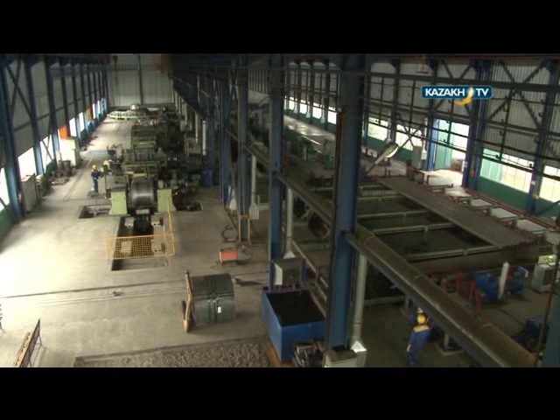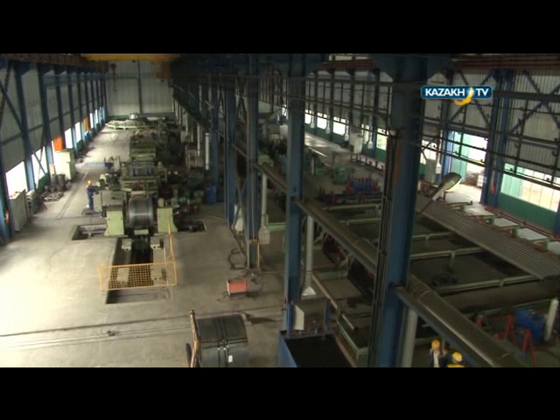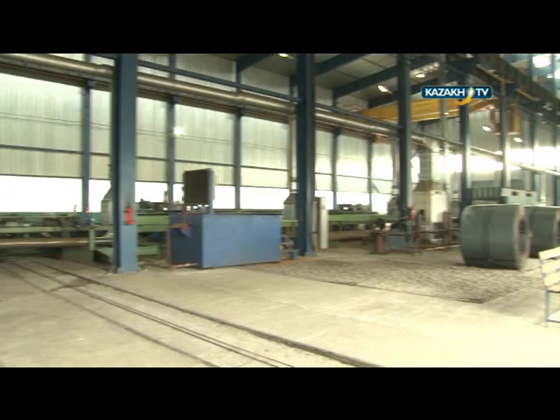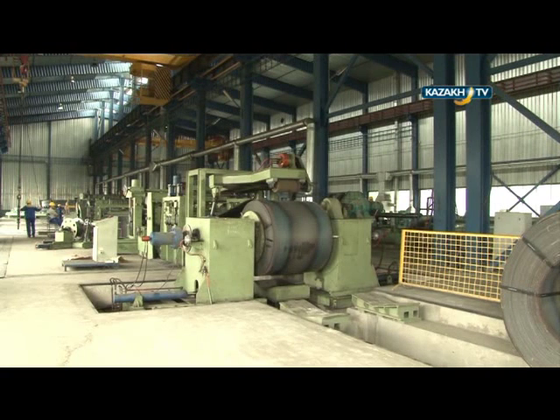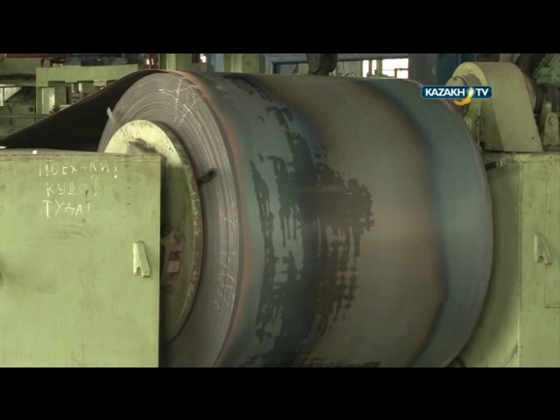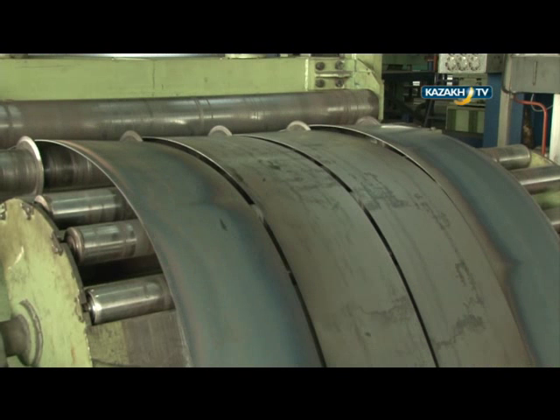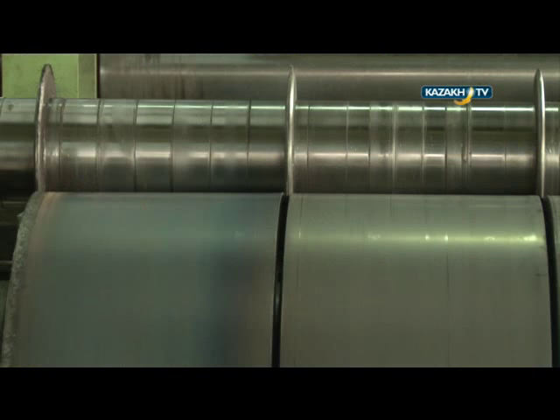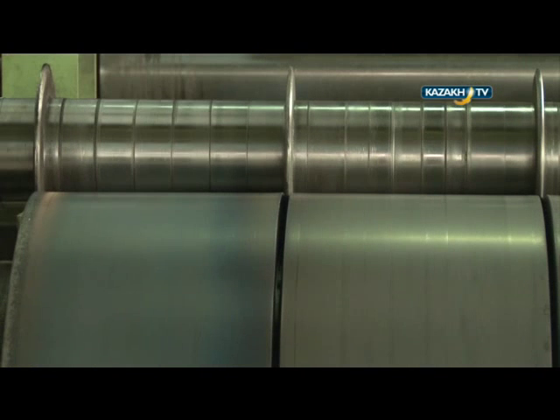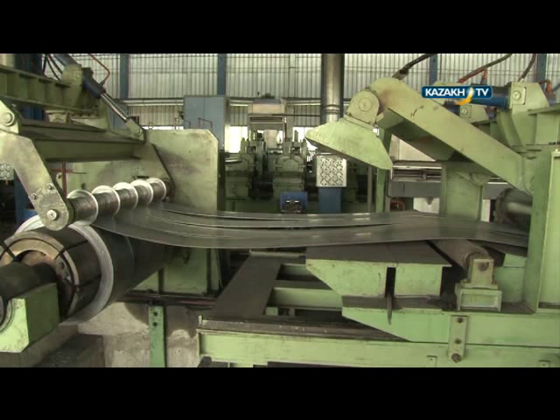Then comes the second stage of production of pipes, the cutting line. The steel roll is set up on a roller and unraveled. The steel is cut into strips, the size of which is determined by the size of the future pipes. Each one of these is a tube strip. The edges of the steel sheets are also cut off to even out the width of the strips. And only then are they sent to the next stage of production, the looper.